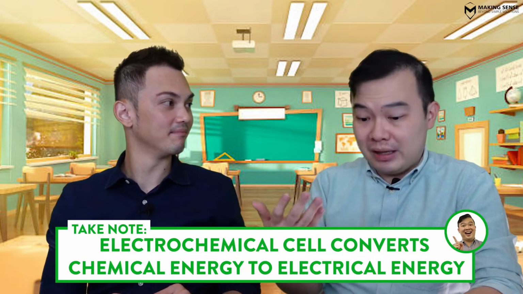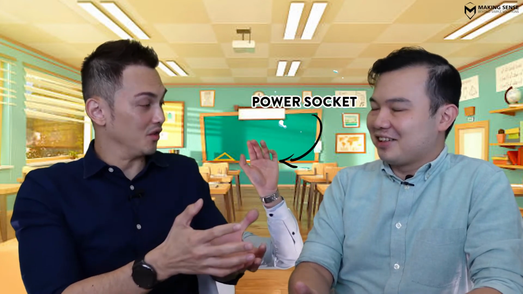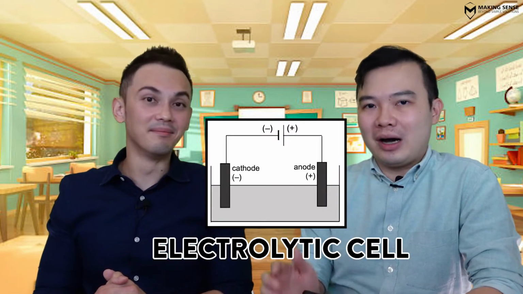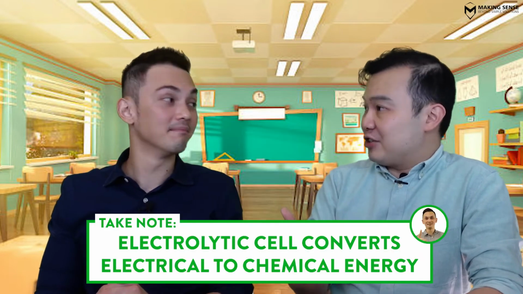But on the other hand, when the phone runs out of battery, what does it become, Mr. William? You use the power socket, correct? So yes, the power socket is going to draw out electrical energy to try to recharge the phone, right? So it looks like electrical to chemical energy, so that is actually an electrolytic cell. Okay, so that means that they are actually opposites of each other, is that right?